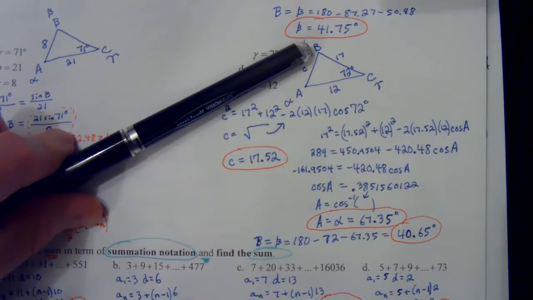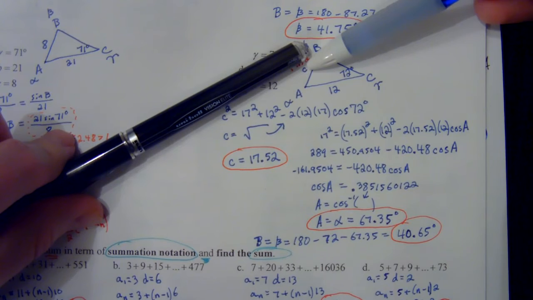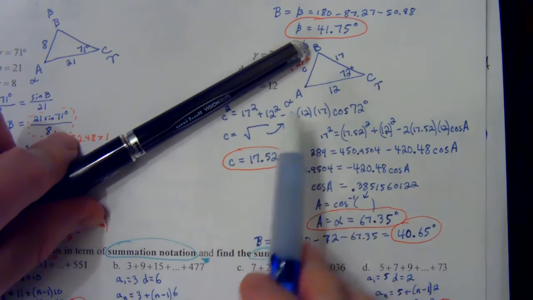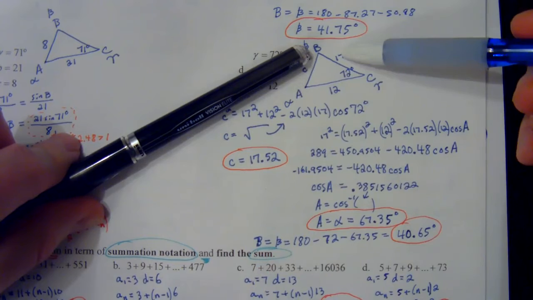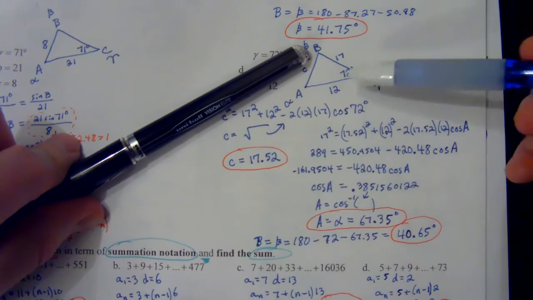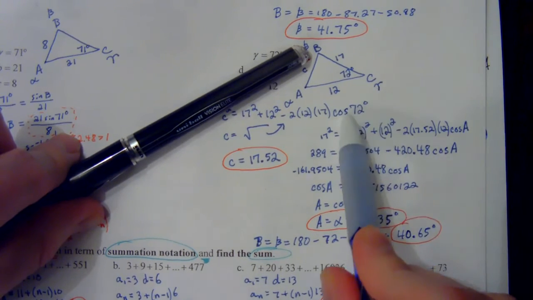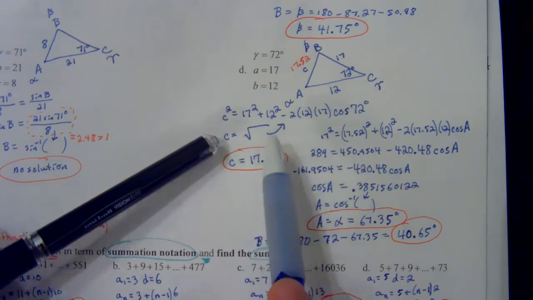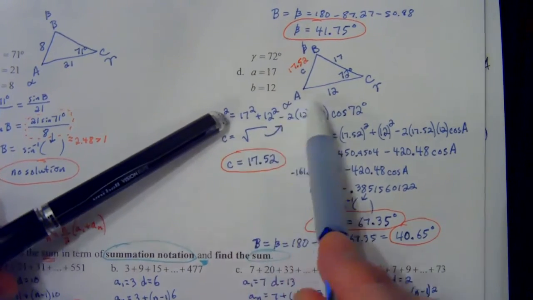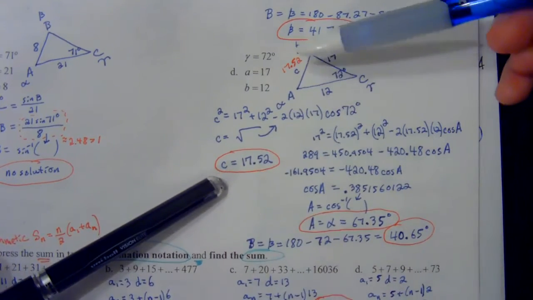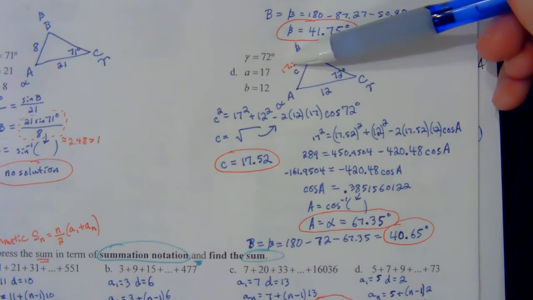So when you did that, I found this opposite side first, right? Because I knew that side and that opposite angle. So then I went straight to, hey, c squared equals 17 squared plus 12 squared minus 2 times 17 times 12 times the cosine of that 72 degrees. And then remember how you find this, you just hit your square root button first and you type all of that in your calculator exactly the way you see it, and it's going to give you that C is 17.52.